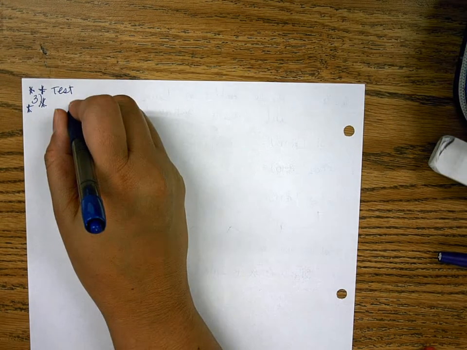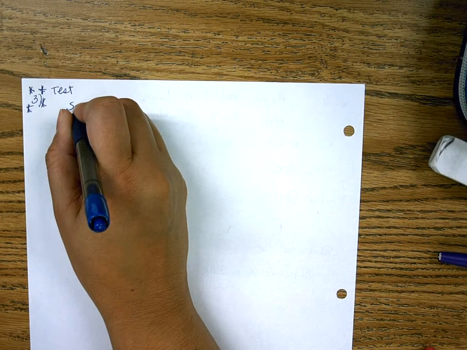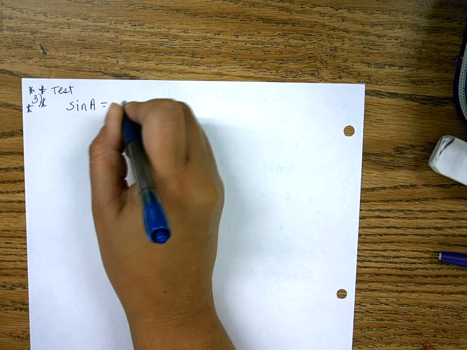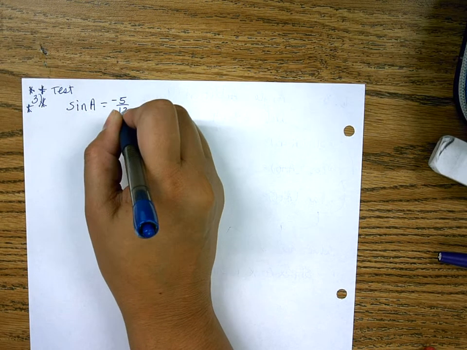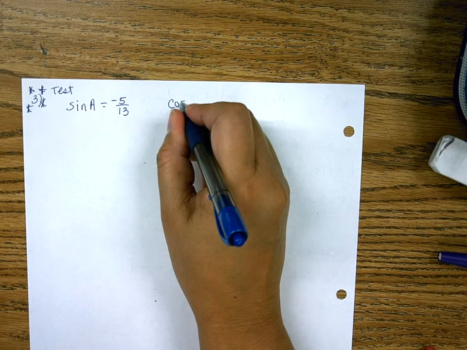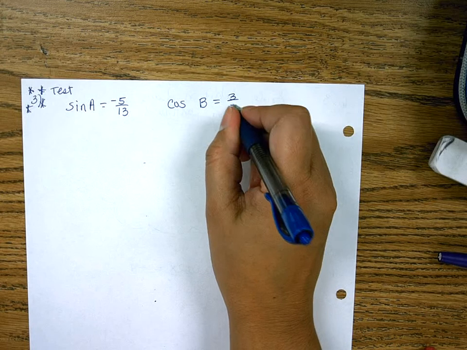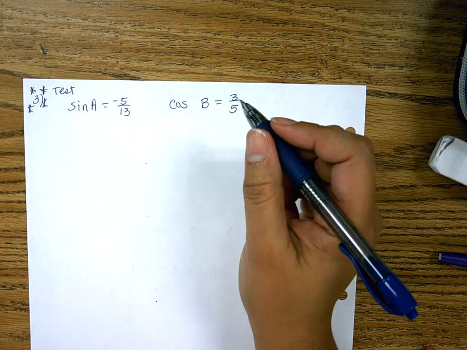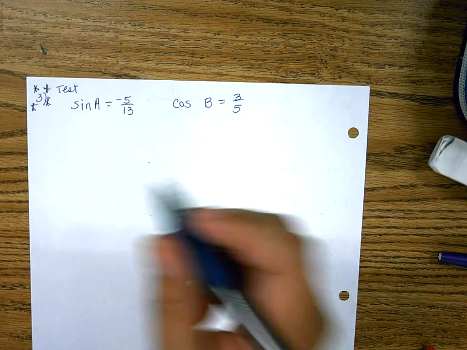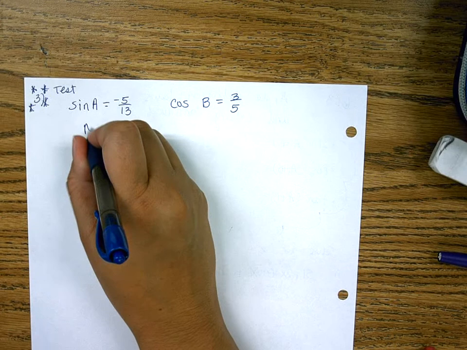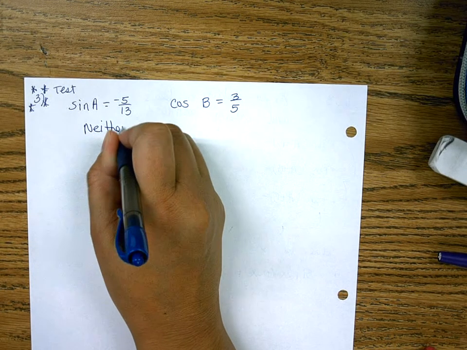Number 3. This one is on the test, by the way. And it's one that kids miss a lot because you have to write out a written explanation, and a lot of kids don't like that, but you should be used to that from your Math 1, 2, 3 Common Core classes. Sine of A equals -5/13. Cosine of B equals 3/5.